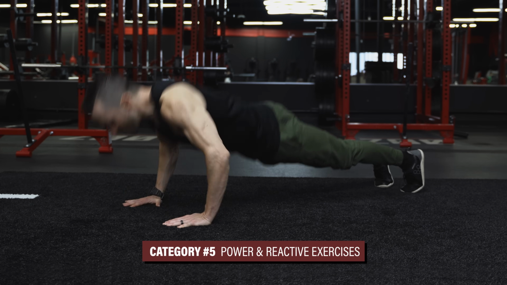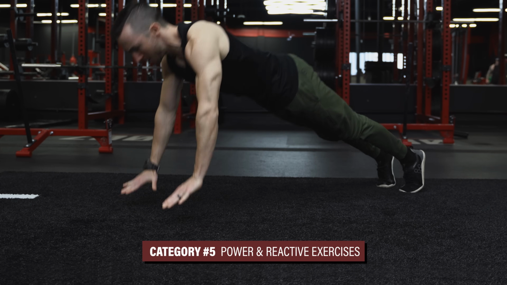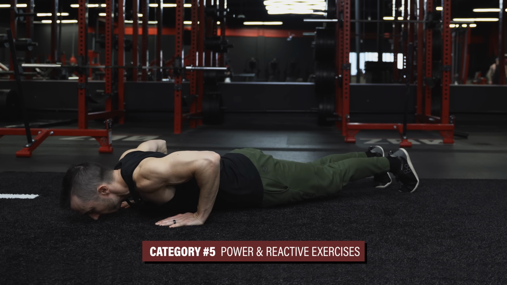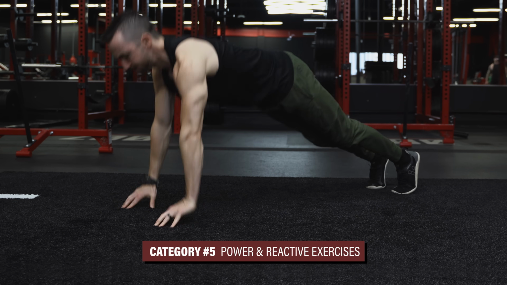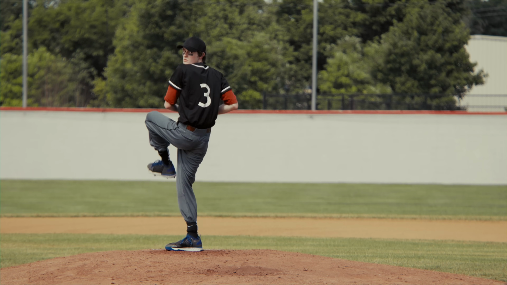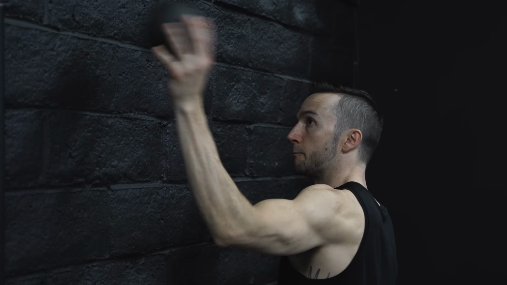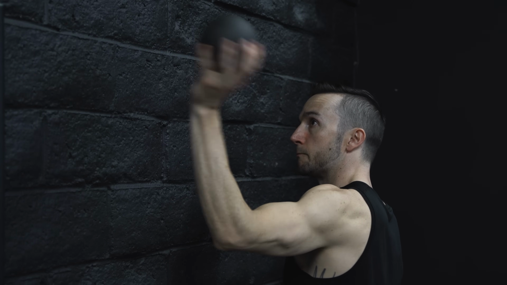The last category of exercises will enhance your shoulder strength, coordination, and power, as well as improve your ability to absorb and generate forces. If you plan on returning to a contact sport or a sport involving more repetitive and demanding shoulder movements, consider this category mandatory.